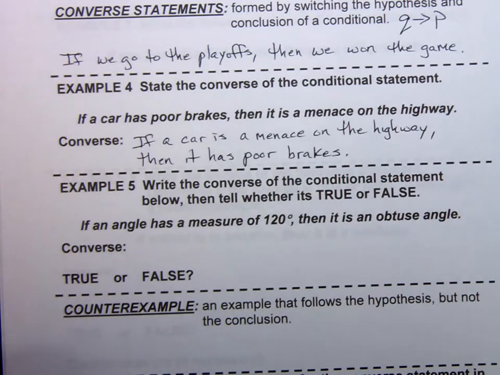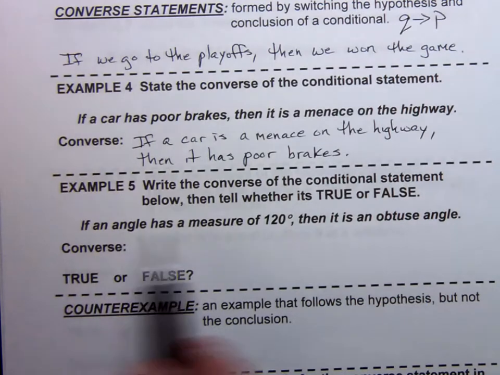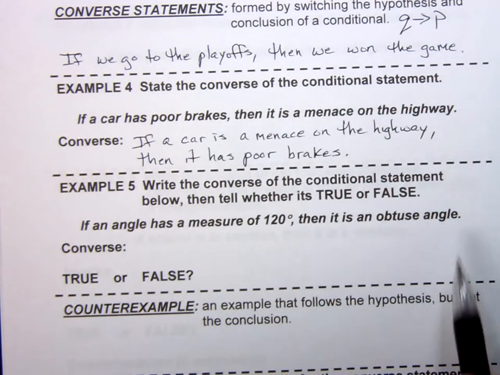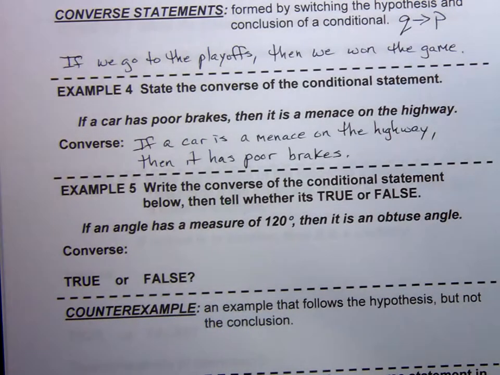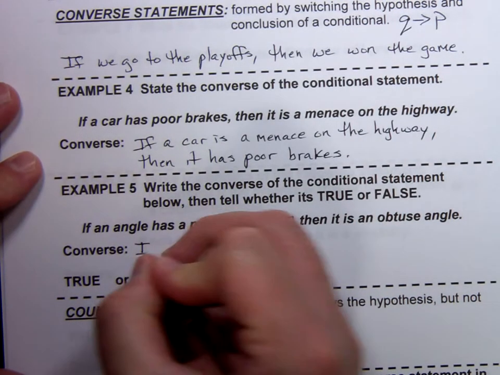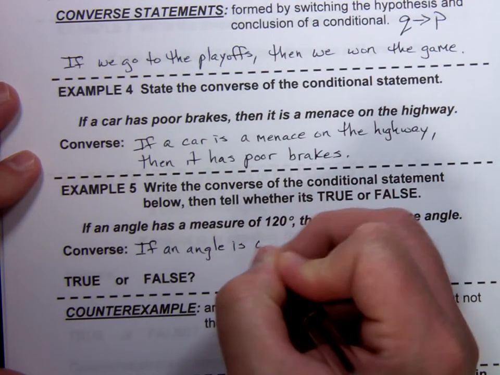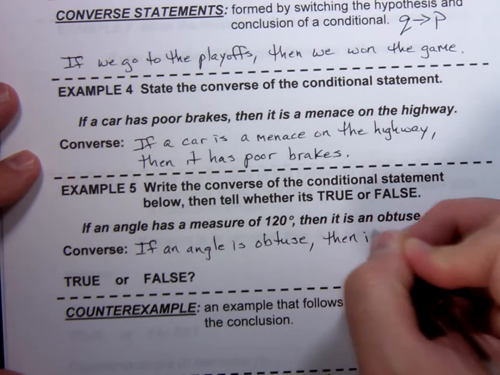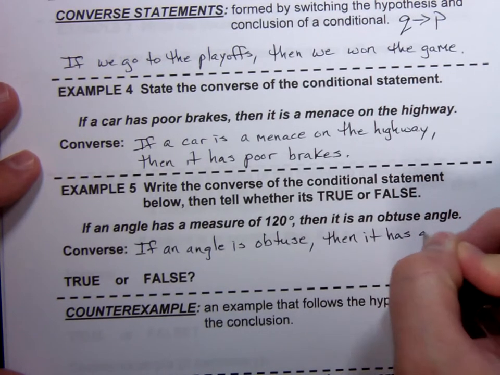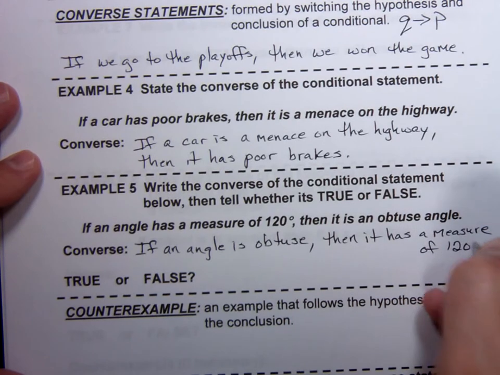All right, example 5. Write the converse of the conditional statement below and tell whether it is true or false. So the conditional is if an angle has a measure of 120 degrees, then it is an obtuse angle. So for the converse, we switch the P and Q. We switch the hypothesis and conclusion. So the converse would be if an angle is obtuse, then it has a measure of 120 degrees.